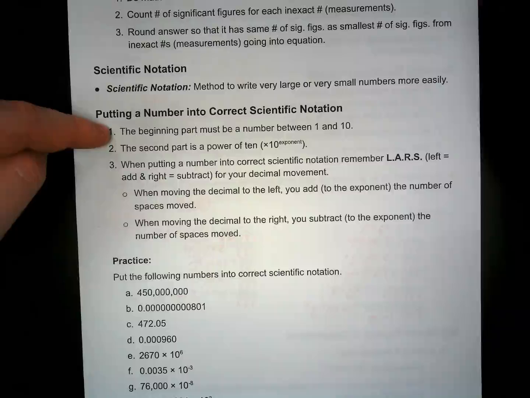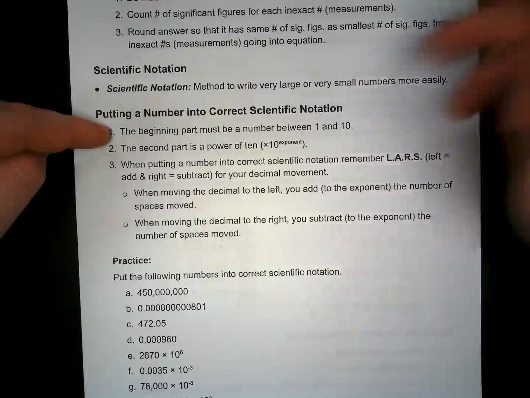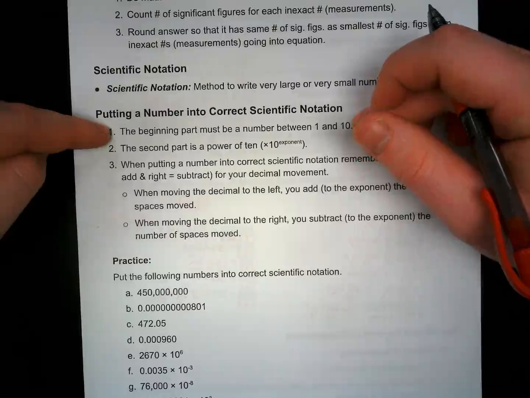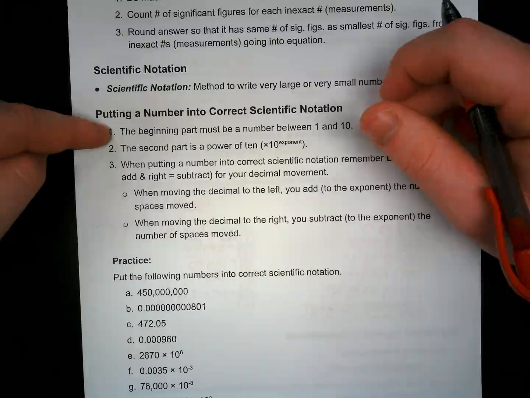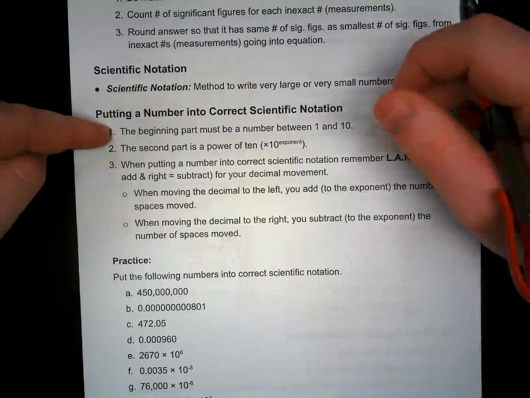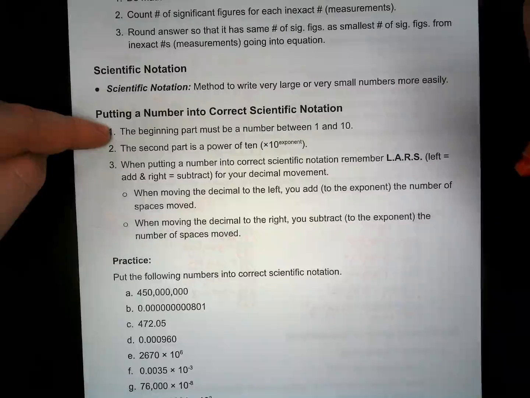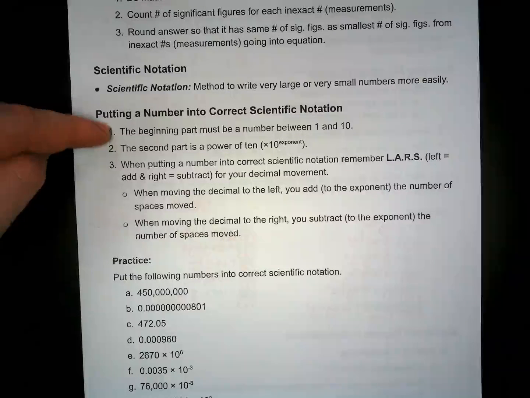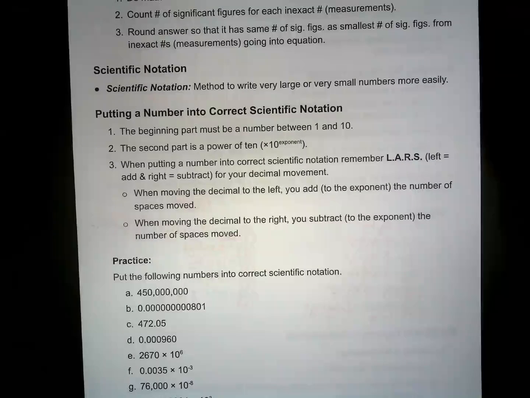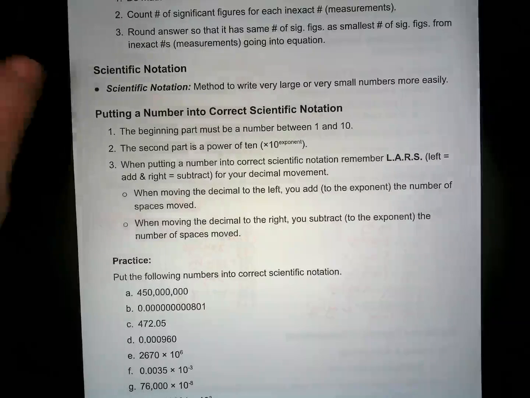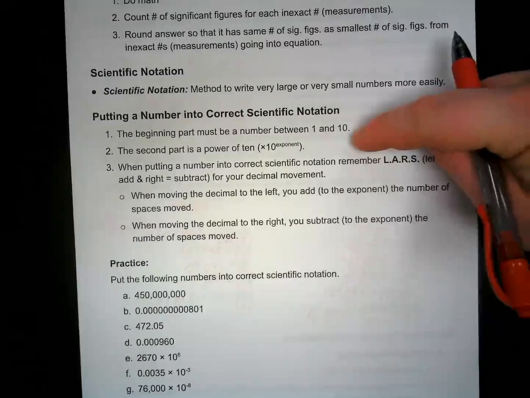Meaning you want a decimal that has a ones place but no tens place, like 1.623. It'll be 2 point something. It'll be a number, point, and then whatever is afterwards. It has to be between 1 and 10, the first number. Realistically speaking, it should be 1 to 9.